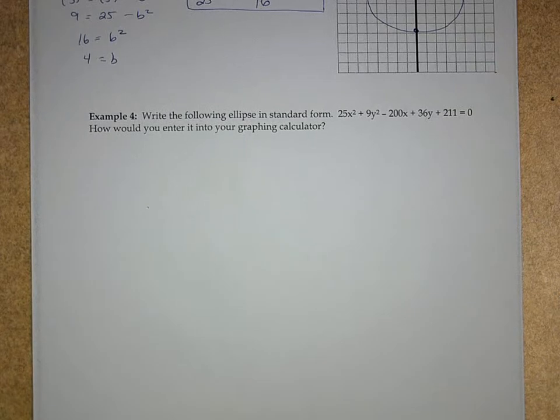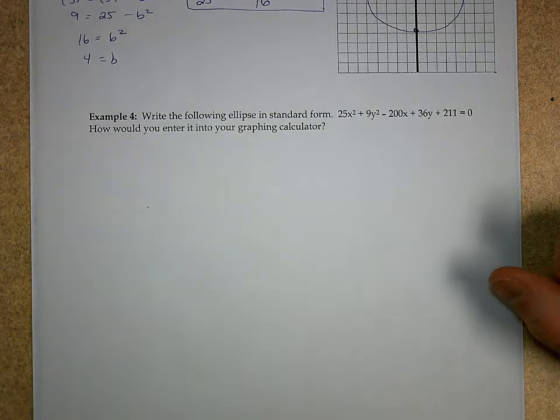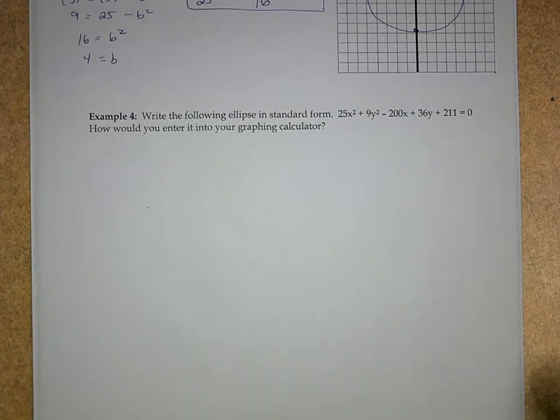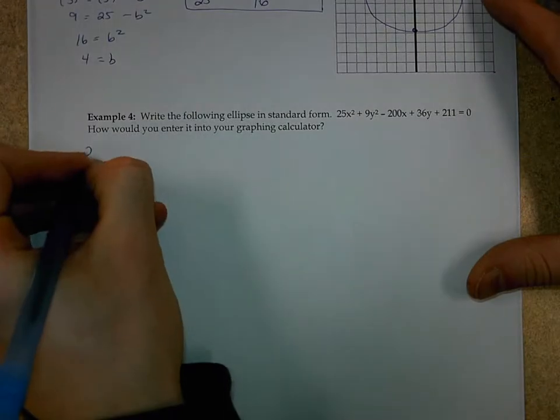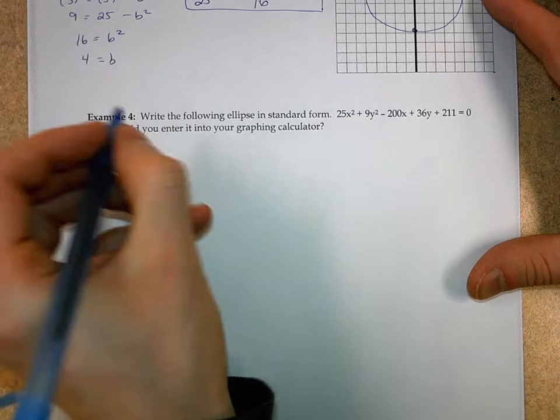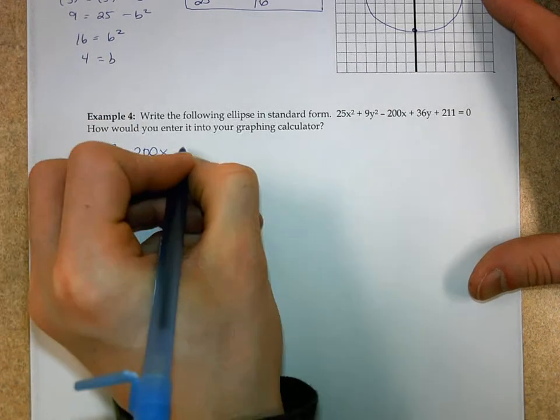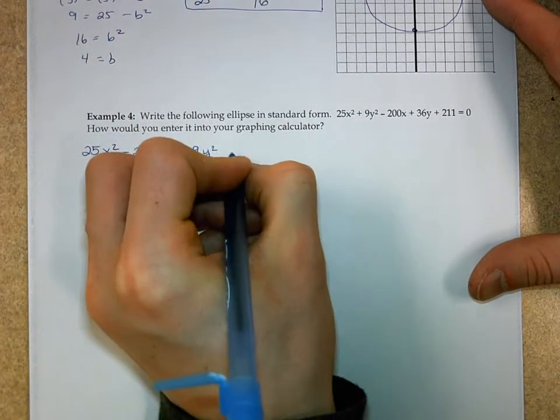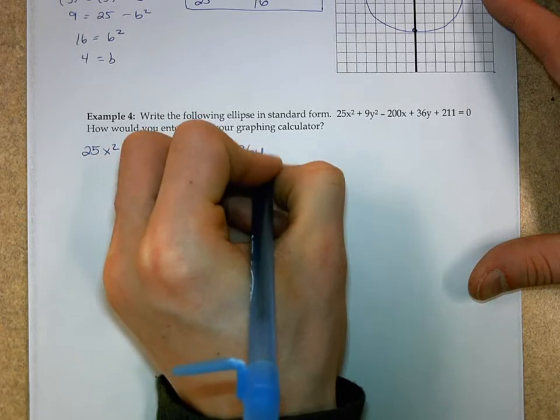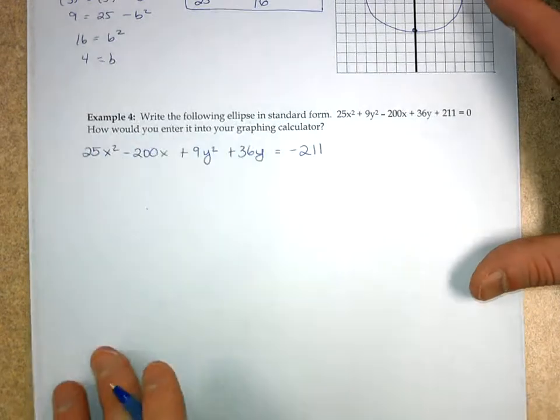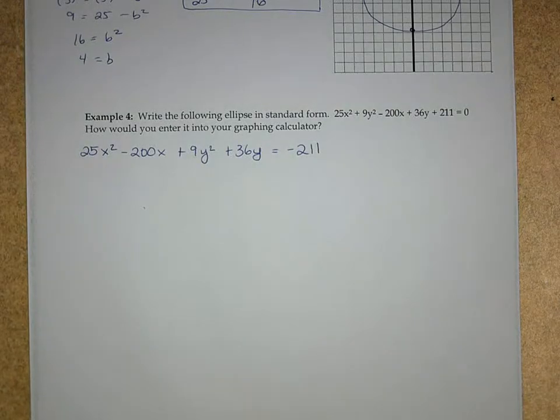The final piece is then writing an ellipse in standard form that is not in standard form. And for this, we need to complete the square. So when we've got x's and y's and we complete the square, there's one more step we've got to do. We group our x's together, we group our y's together, and then we have to factor. So first of all, let's group our x's and y's. So 25x squared minus 200x plus 9y squared plus 36y is equal to negative 211.